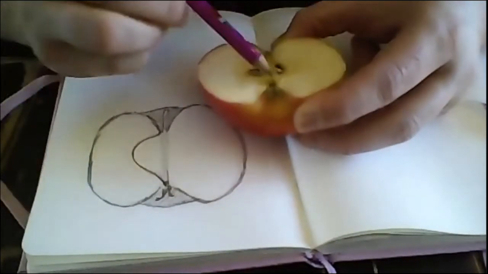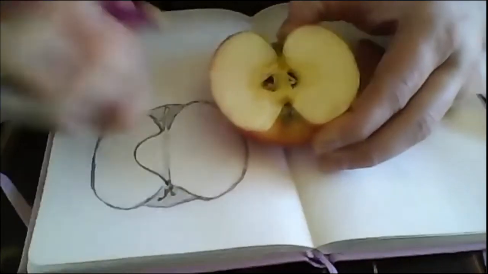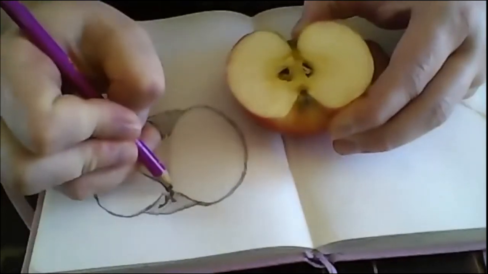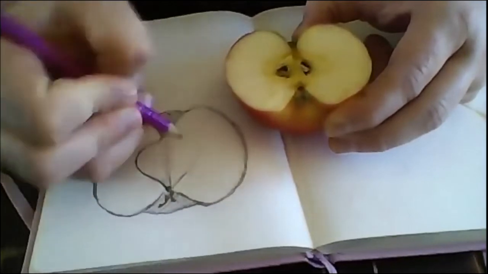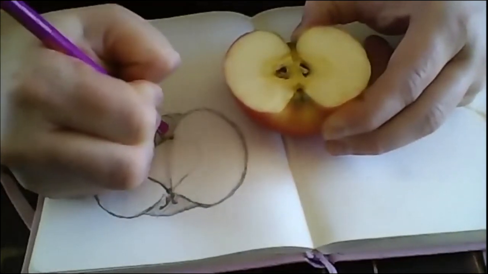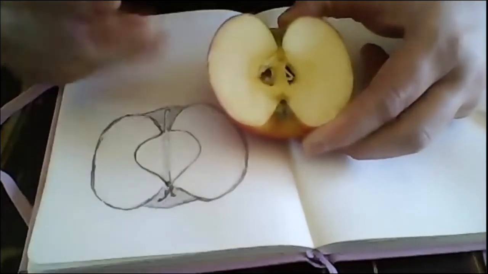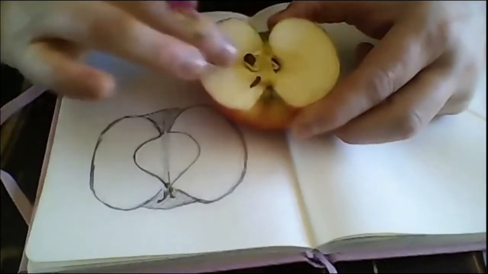And then I'm going to do the same on the other side. This one's not quite as dark on this side, so I may not want to draw it quite as dark. And it's not exactly the same shape. So there are those. Okay, now, oh, my seed popped right out.